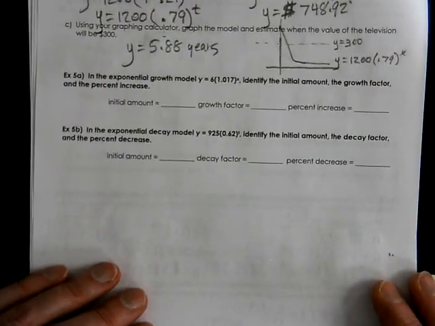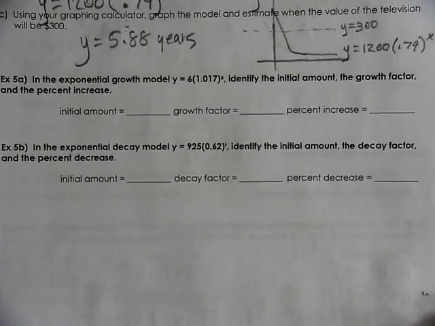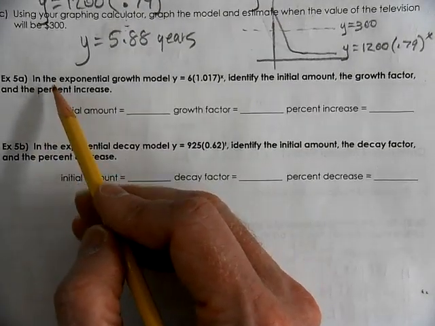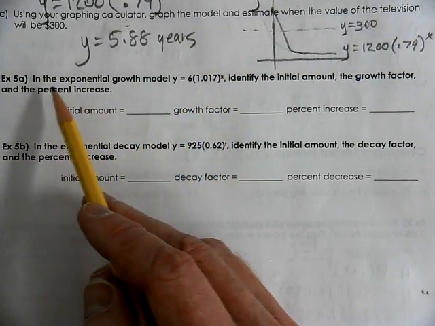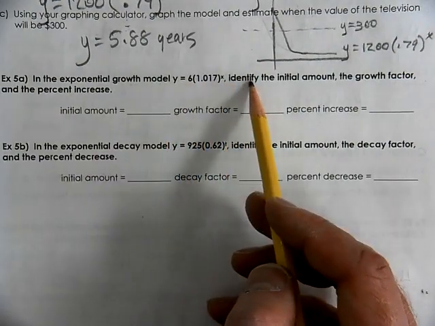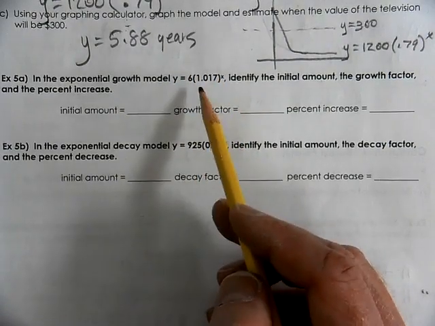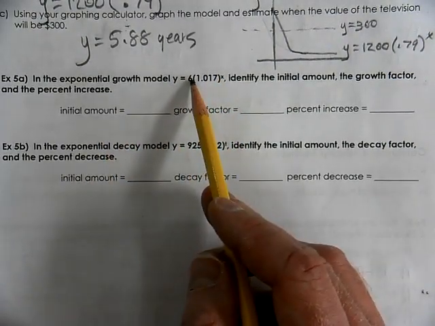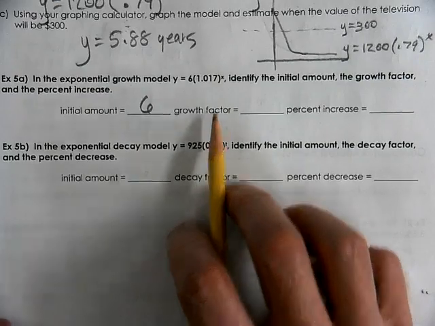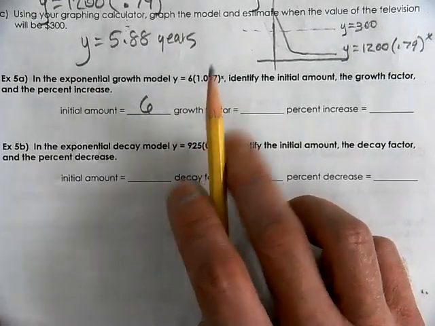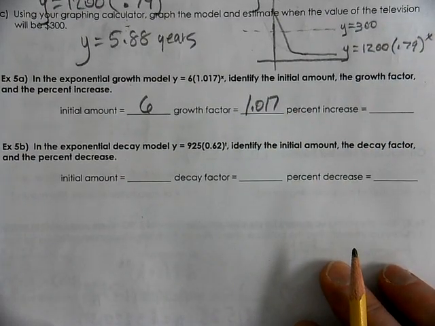All right, last two here. Let's talk about these. These get a little confusing. Here we don't have a graph. We don't have to write equations. We're given our equation. In an exponential growth model, identify the initial amount. What is our initial amount in this equation? It would be 6. It's the value in front. It's the leading coefficient. So it's 6. The growth factor. What are we multiplying again and again? That's the 1.017. That's the growth factor.